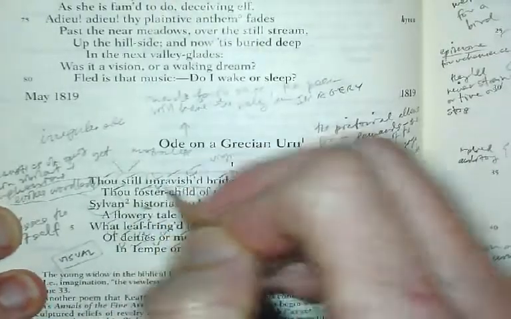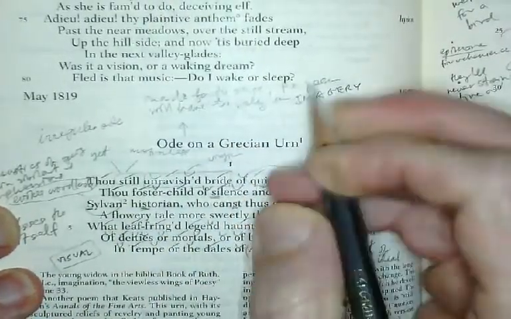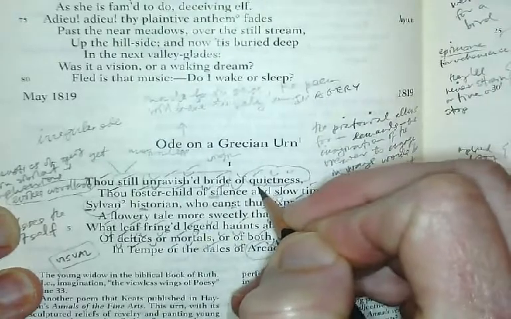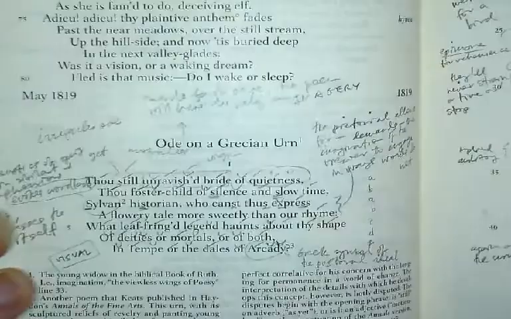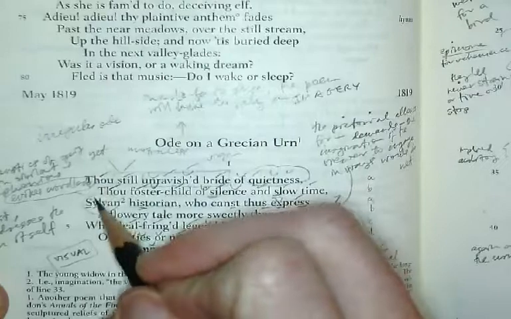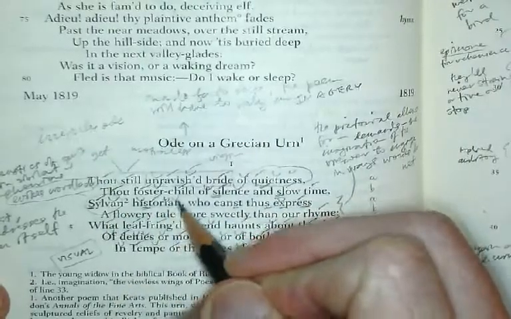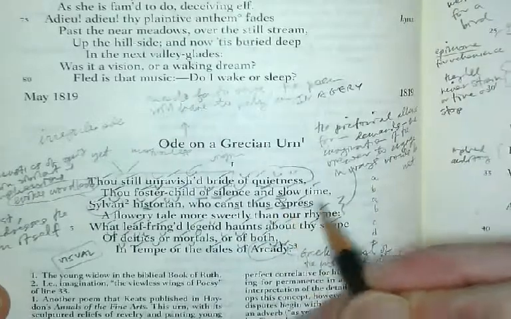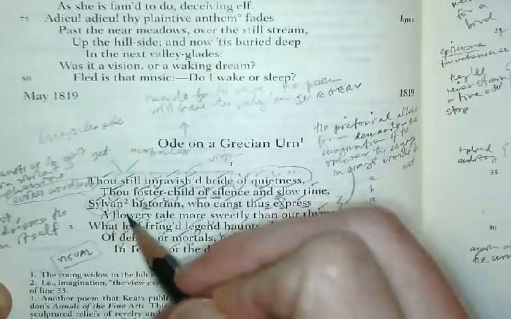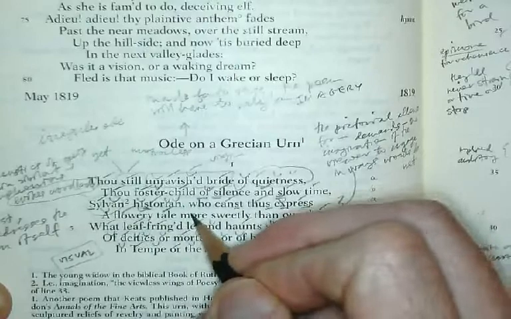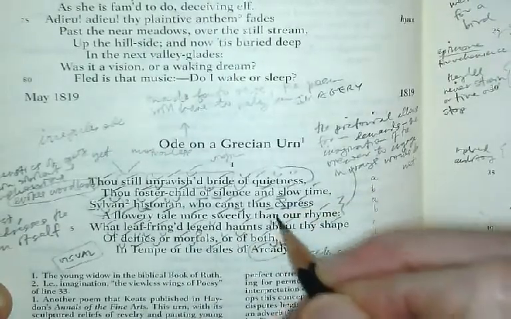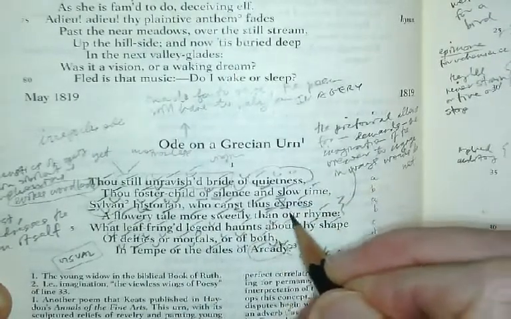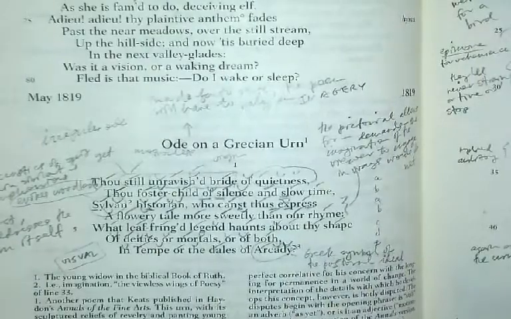Thou foster child of silence and slow time, Sylvan historian, who canst thus express a flowery tale more sweetly than our rhyme. Boom, boom, boom. He's amazed by this.